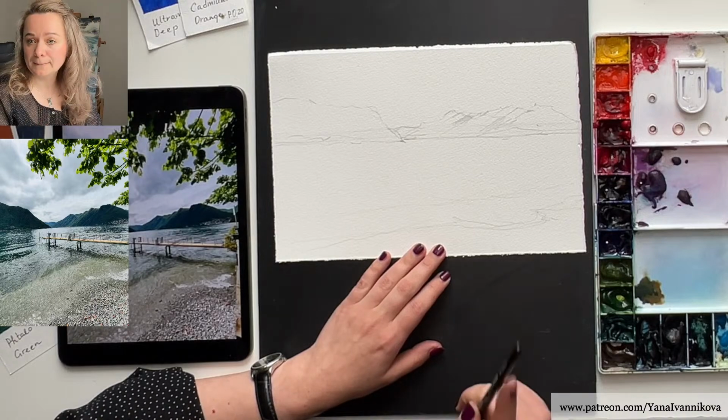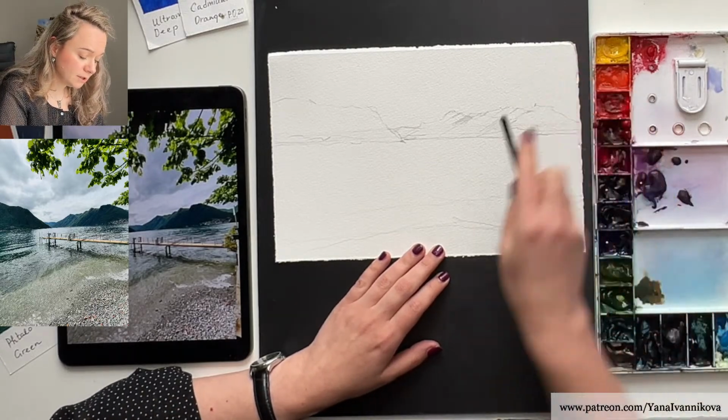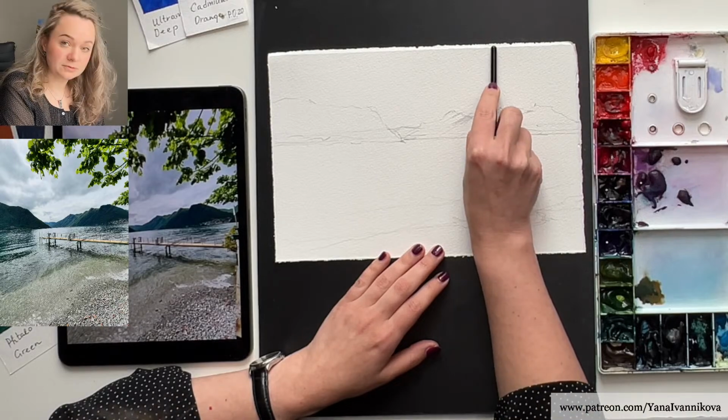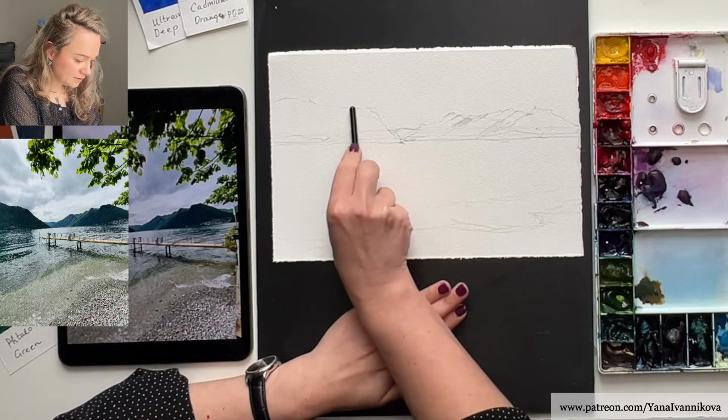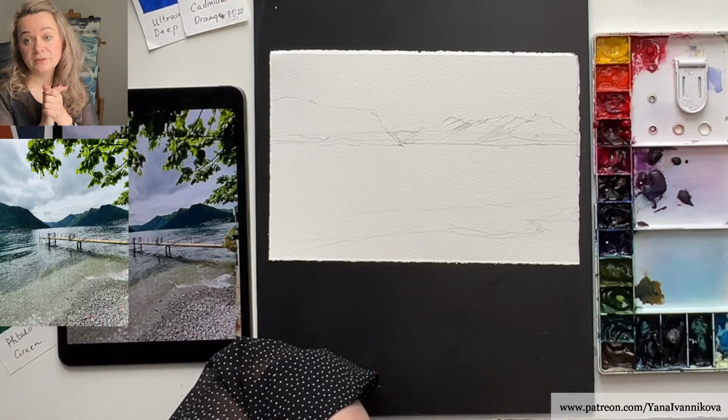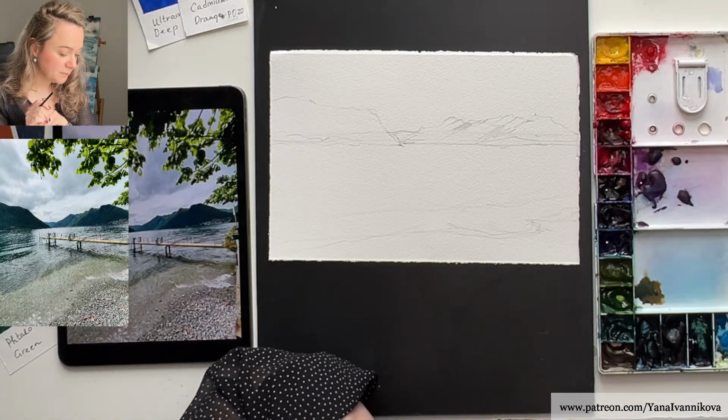One more thing that's also important, so that this is not equal to this, and this is not equal to this, because all the shapes should be different. That's important.